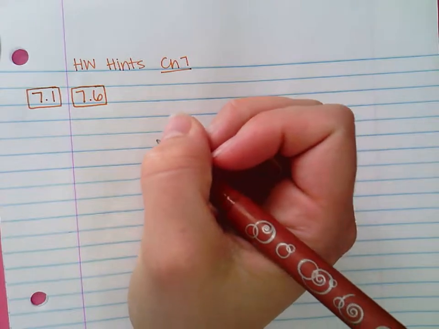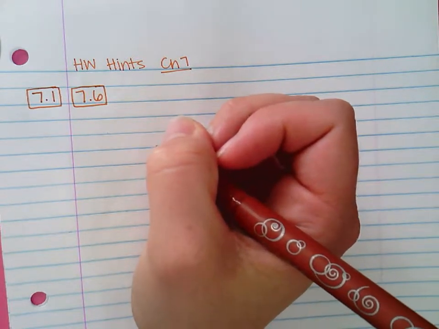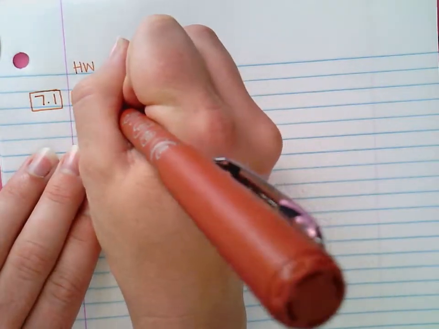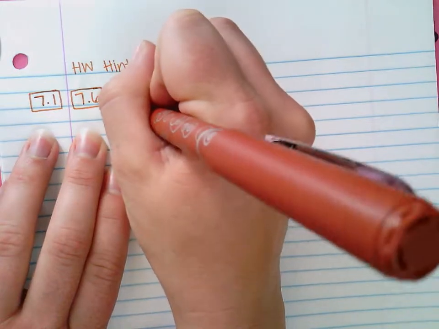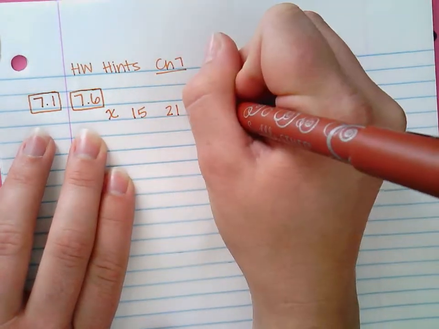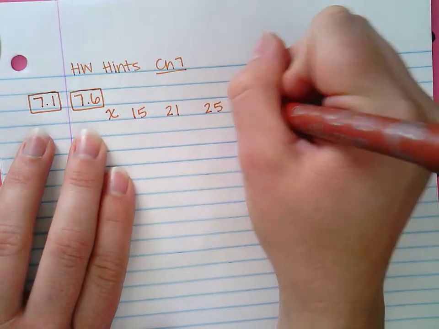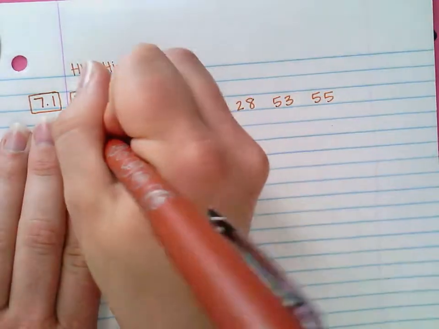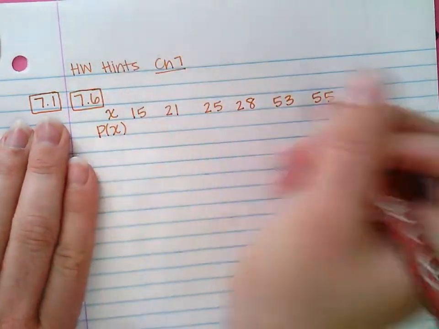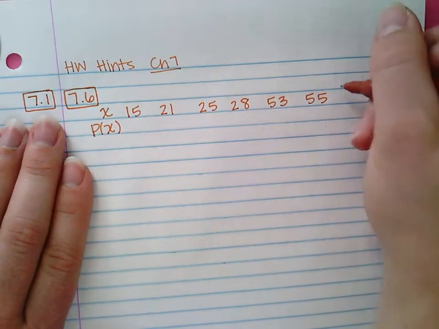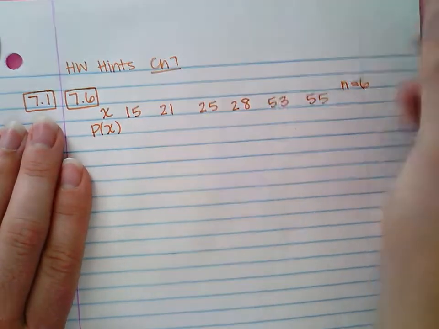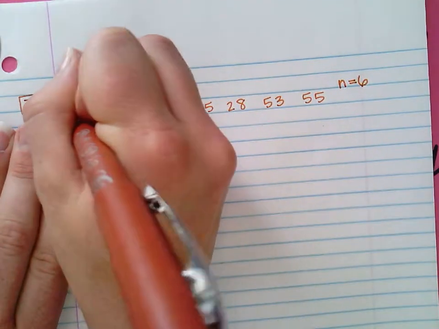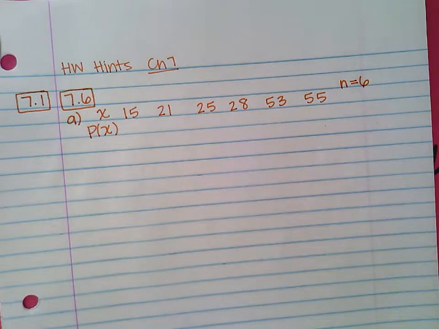So in the problem, it gives the ages of 6 members of a family and X is the age, and it says to write the probability distribution. So X is the age, and I'll go ahead and write this down: 15, 21, 25, 28, 53, and 55. And then since they are all equally likely of being chosen, you want to think about if n is 6, they would have the same probability of being chosen here. And so that's going to be the probability distribution you're going to create in part A.